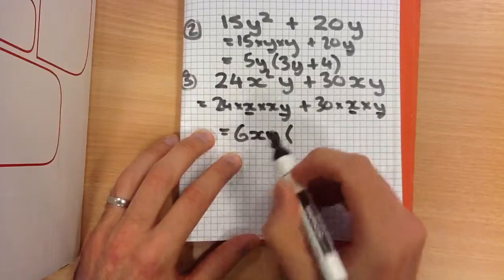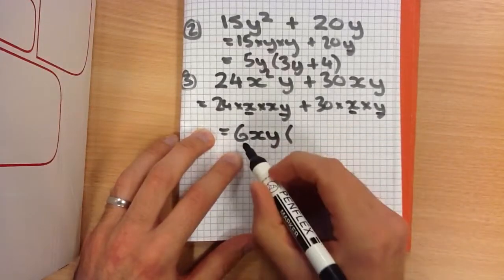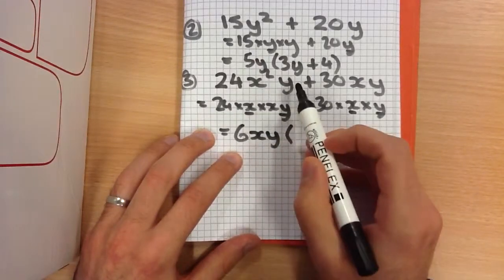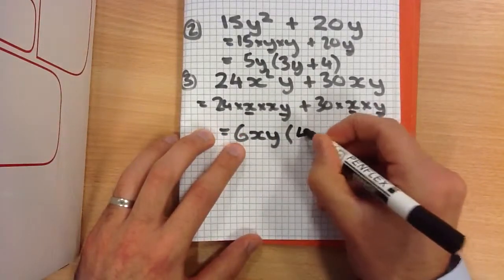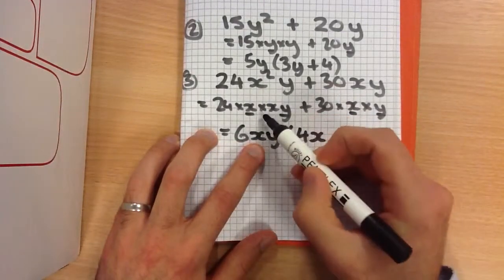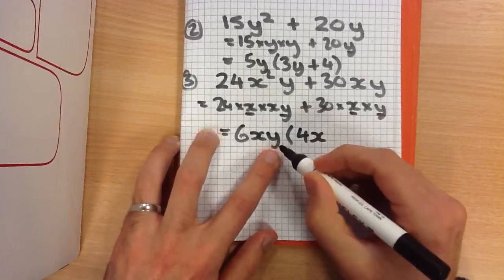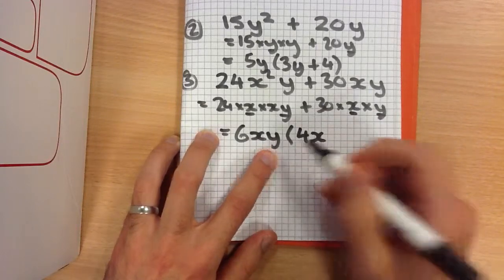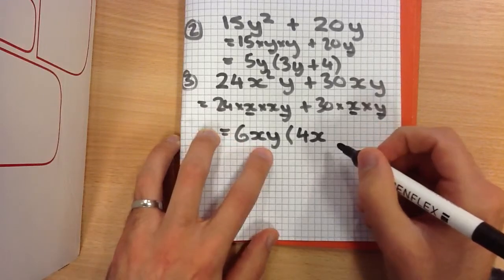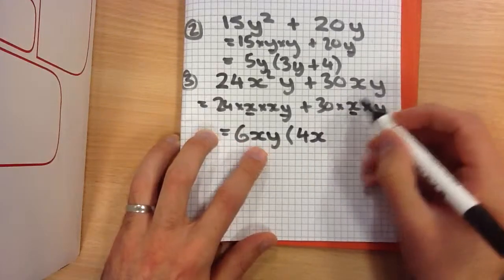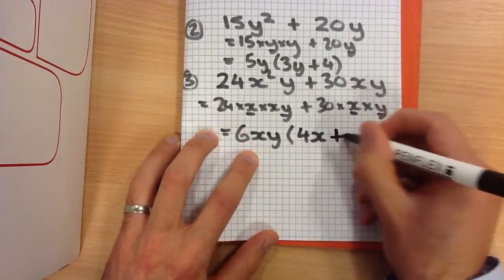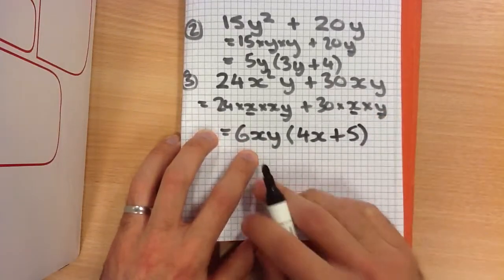And then I say to myself, what do I need to multiply 6xy by to get 24x squared y? Well, 6 times 4 is 24. x times x is x squared, and we've already got the y here. And then what do I need to multiply 6xy by to get 30xy? Well, I've already got the xy this time, so I just need to multiply 6 by 5 to get 30.